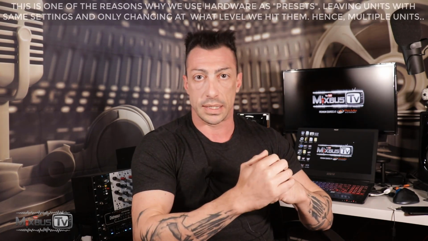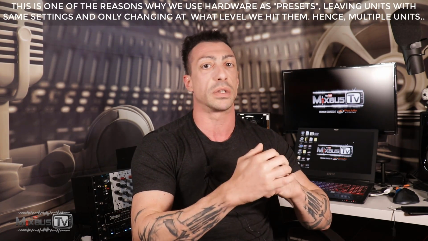Now let's talk about the second scenario. You record real instruments and/or you use hardware as inserts, so you go in and out of your converters. In this case, you need to be a lot more careful with your gain staging. Let's talk about recording levels first.